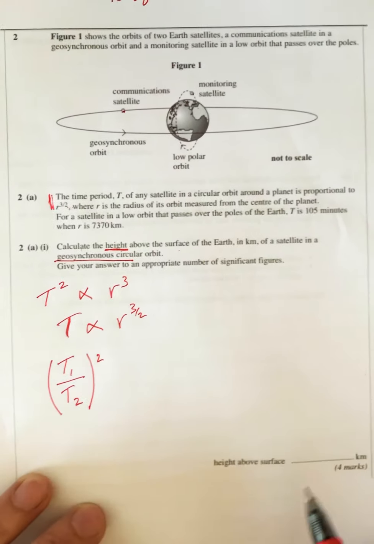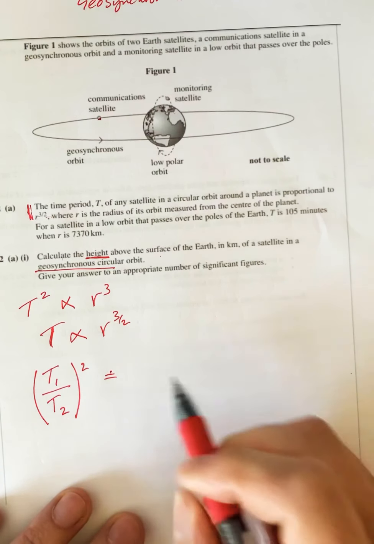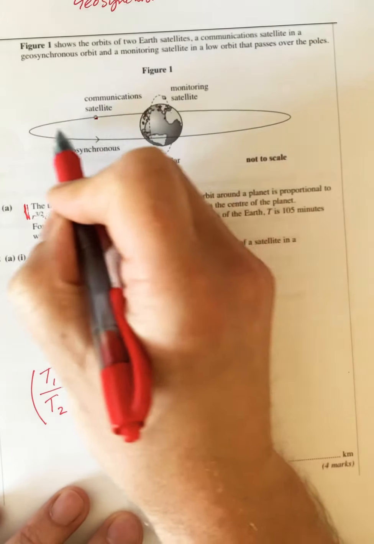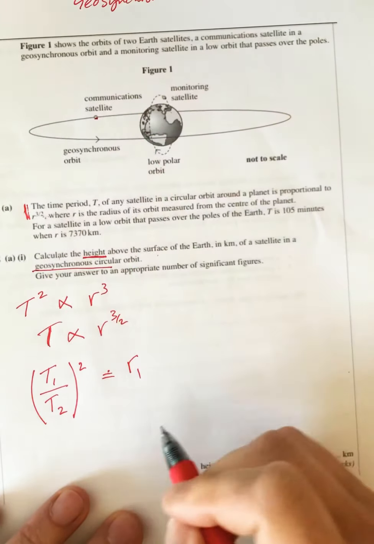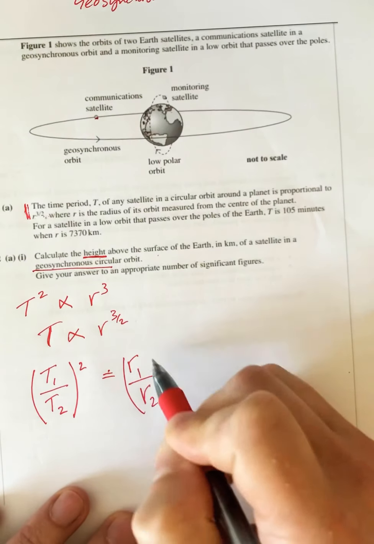The ratio of both those squared should be equal to the radius of orbit for the communication satellite divided by the radius of orbit for the polar orbit cubed.